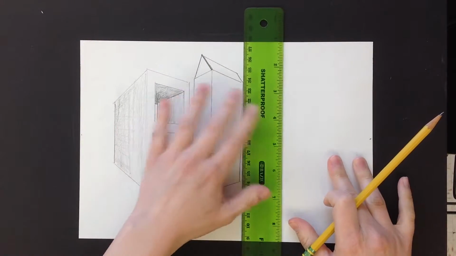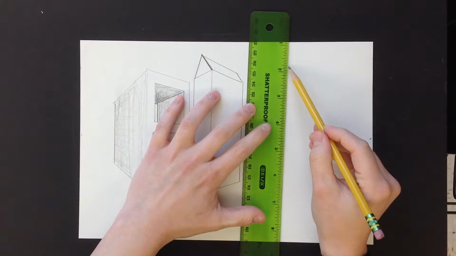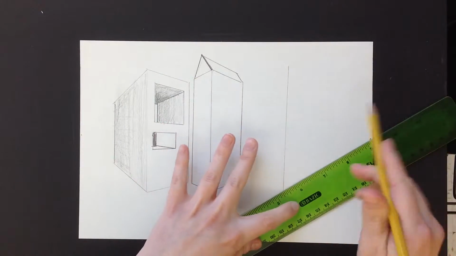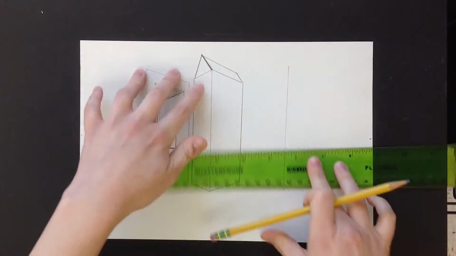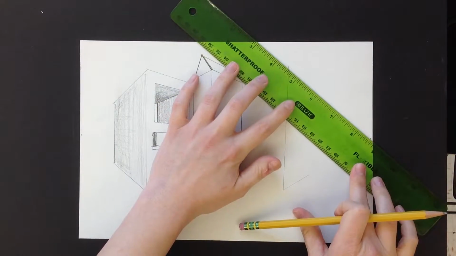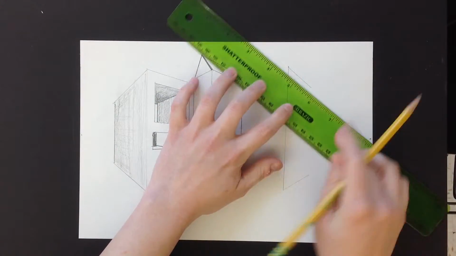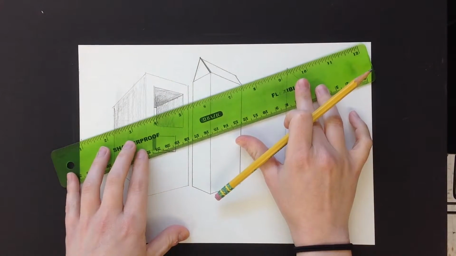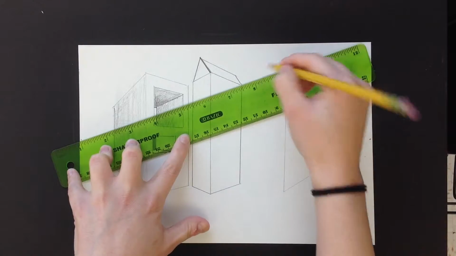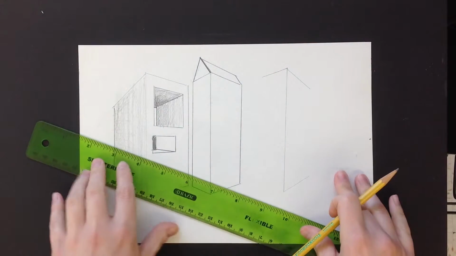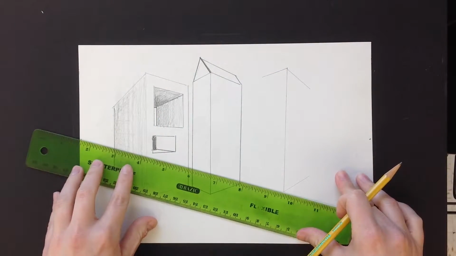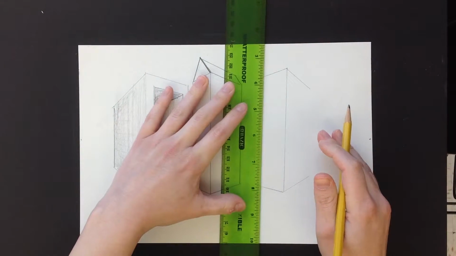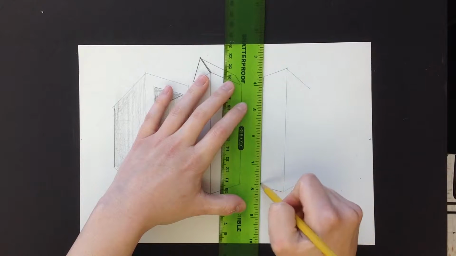And then your round building, again, start out with your box. And this is the one where you want to draw pretty lightly. The reason why you should draw your box first is so you get the right angles to the vanishing point. Because once you have your box, then you're going to round out your edges to make it a round building.